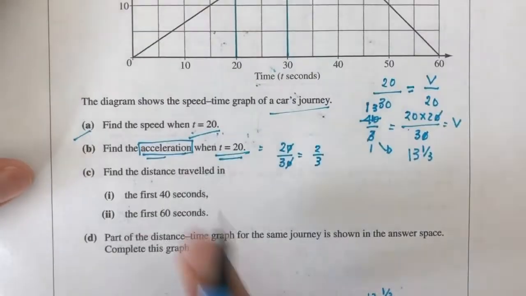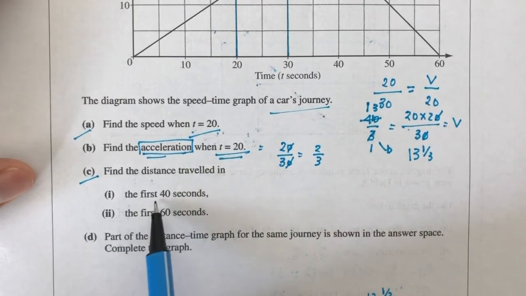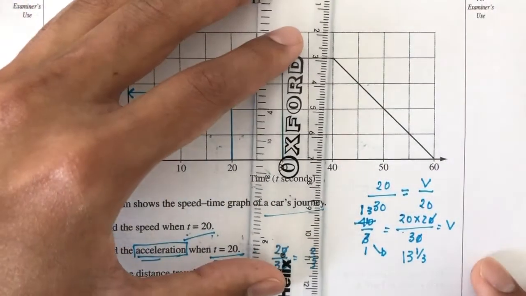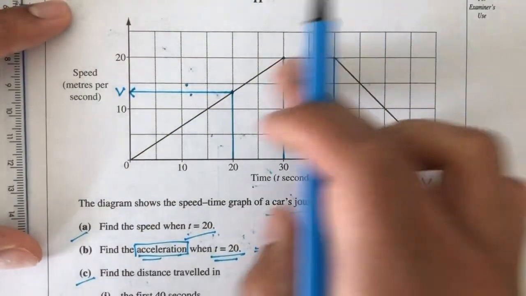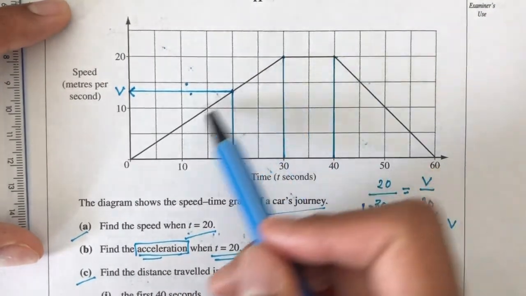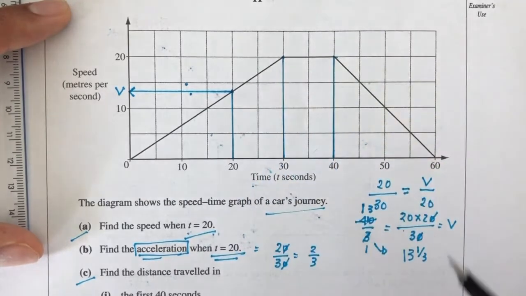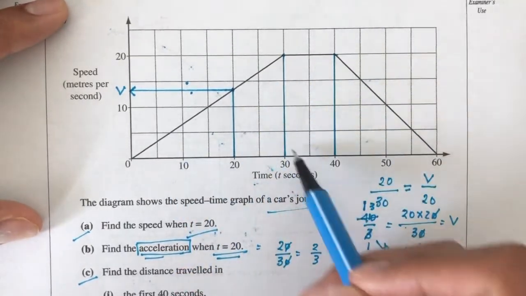Now part C, find the distance traveled in the first 40 seconds. So in the first 40 seconds, it will be here. So what is this shape? As you can see, it's a trapezium. If you want to, you can find the area of the triangle first and then the area of the rectangle. So you have two options. Let's do the easiest one, which is the area of the triangle and the area of the rectangle.